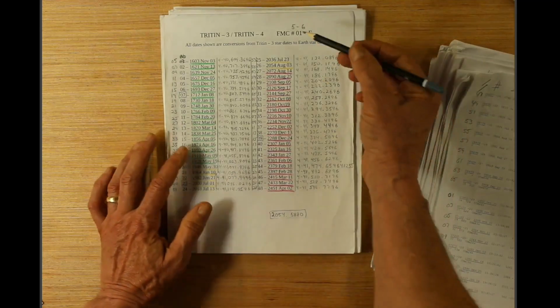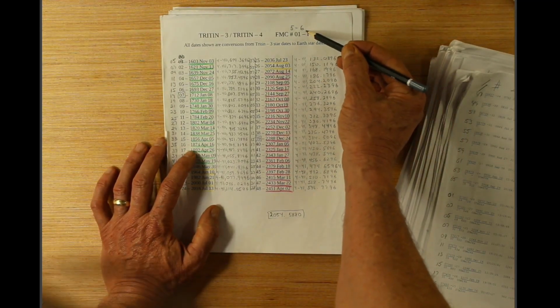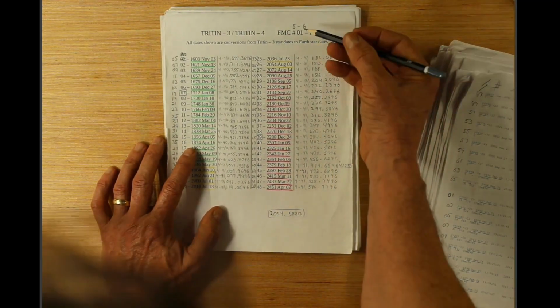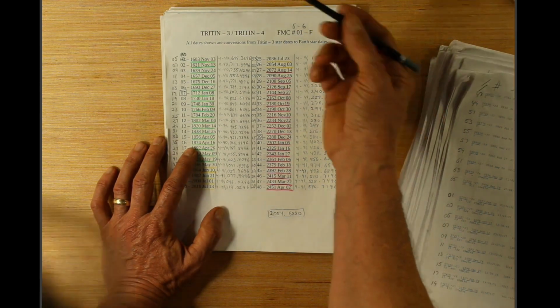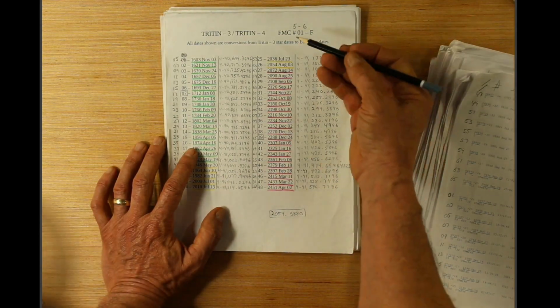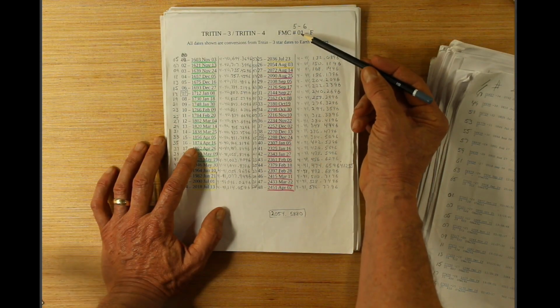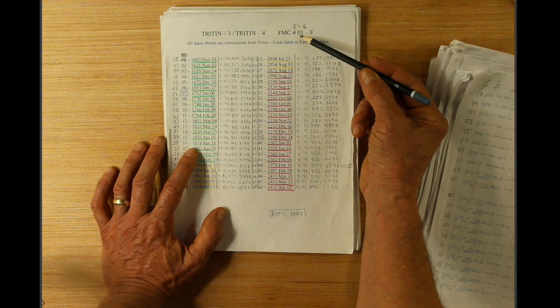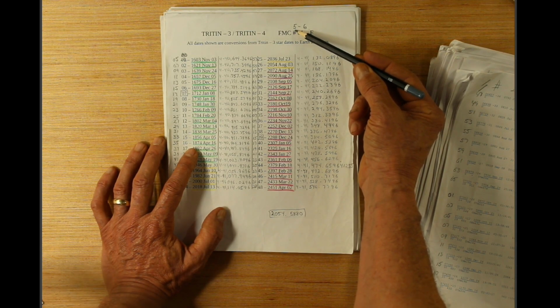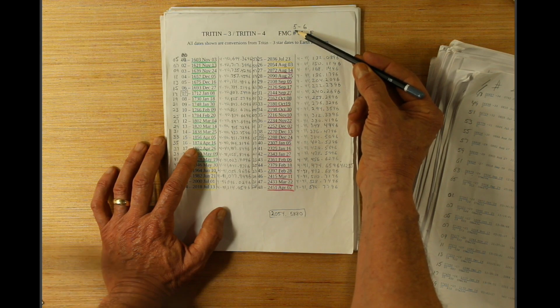And up here, these are just something that I was working on, and we wrote these on here. These are the moon counts from 5 to 6 for the previous eclipse, or 38 to 01. FMC 38 to FMC 01 has 5 moons from one eclipse to the next.